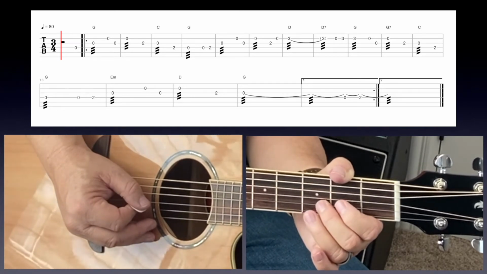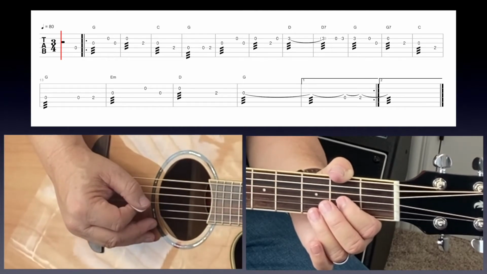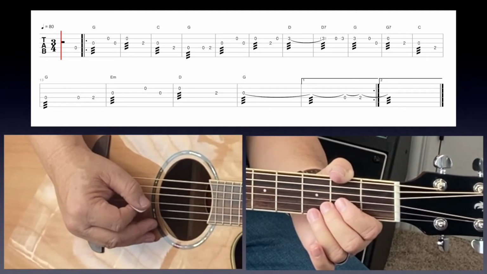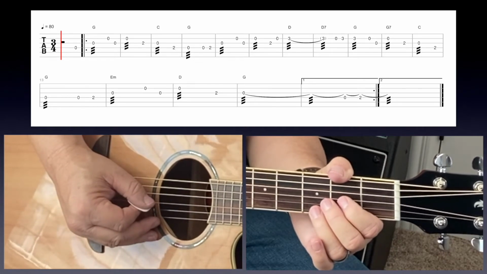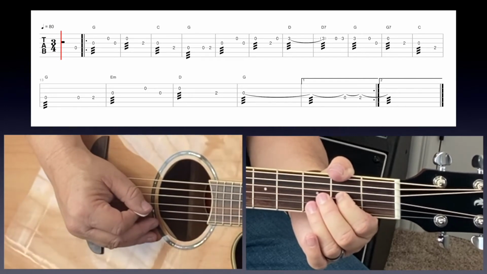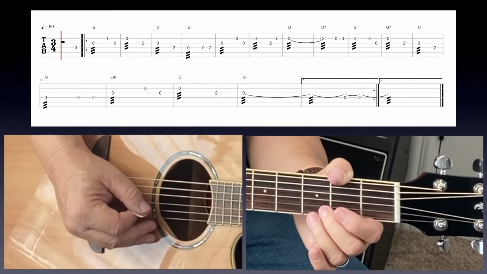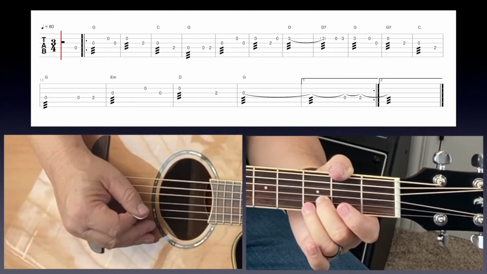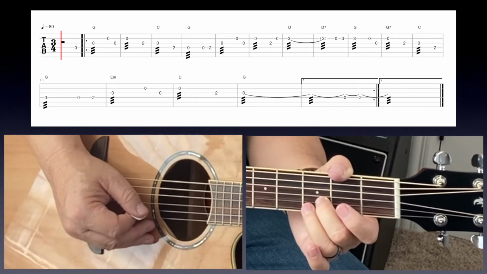Anytime you're depressing a string, go ahead and use your first finger, your index finger, and when you have to play the 3rd fret, use finger number 2 or your middle finger. So that part on the 2nd half, it's the 2nd fret on the 3rd string, and then open on the 2nd string, and then press fret number 3 on the 2nd string. And you'll see that little tie going across through there. That means you just simply hold that out. You've got 3 beats plus 2 beats on another measure.